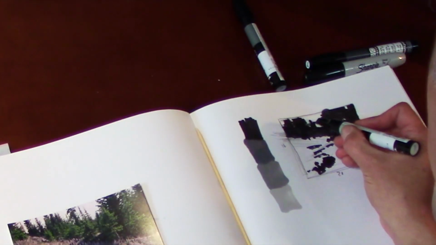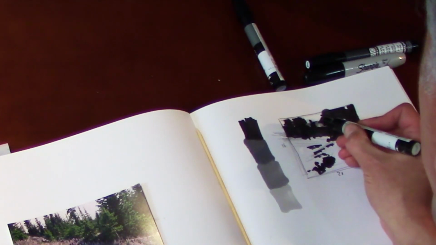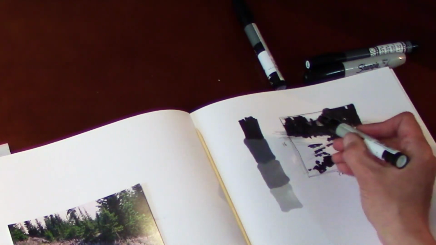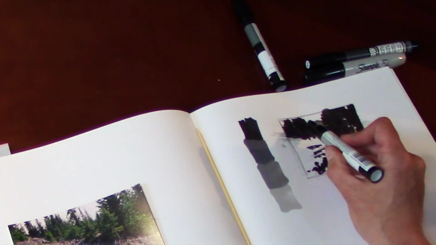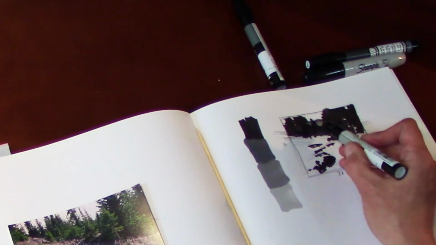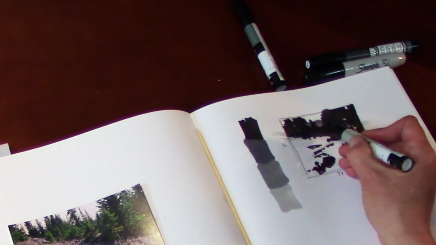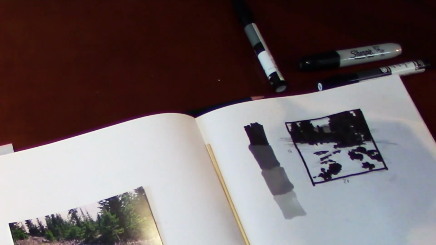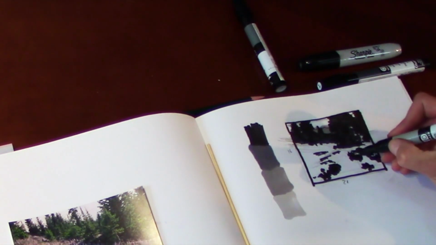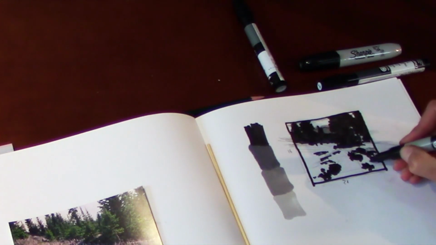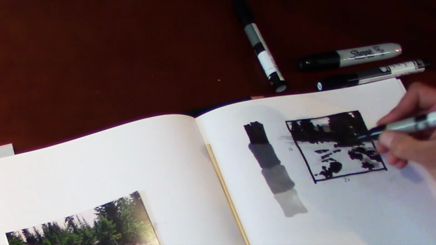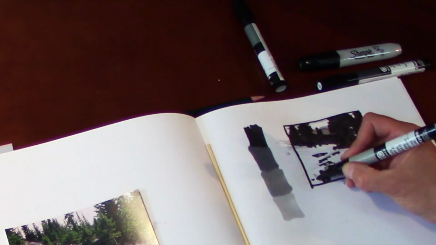So let's place that in there using this value marker. And you want to watch that arrangement of the negative shape now that's happening between the sky and the mountain. Try not to get it equally divided. So now I'm just going to take this number 2 marker, just indicate some of these upright planes to indicate that the lupin that are standing upright.